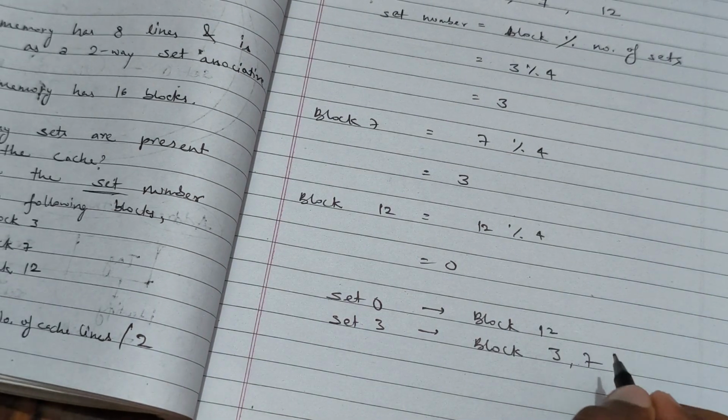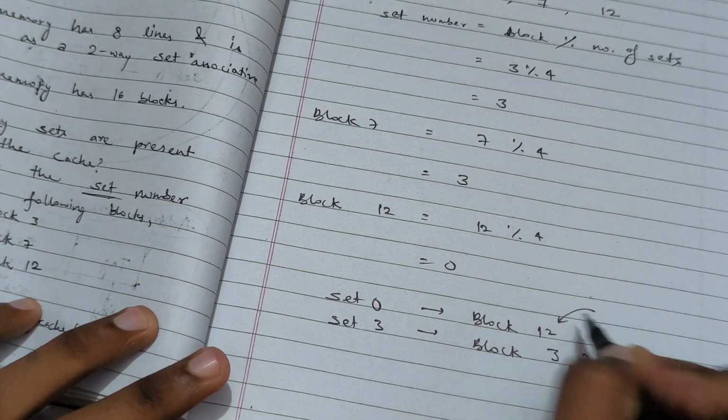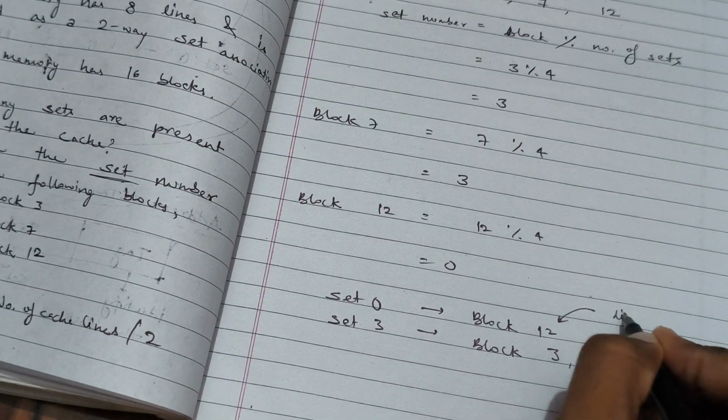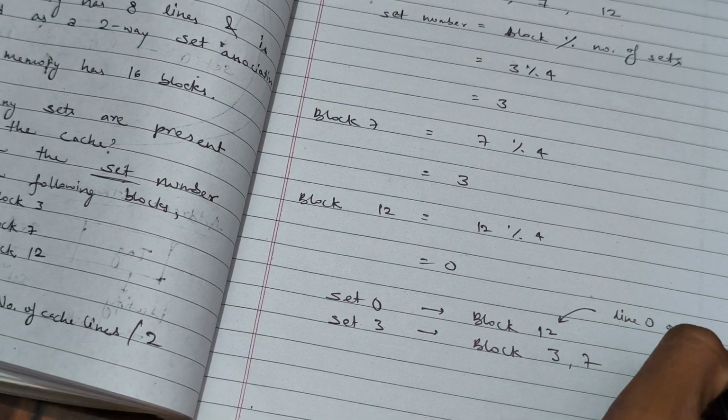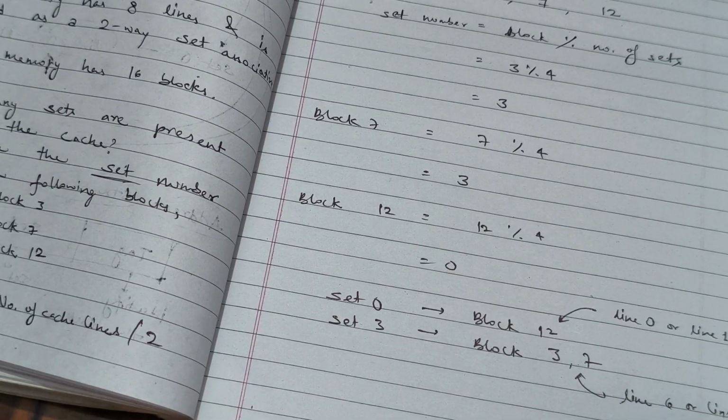Cool. So each set comprises 2 cache lines. So block 12 can be present in either line 0 or line 1, and blocks 3 and 7 also can choose any of the available cache lines, either line 6 or line 7.